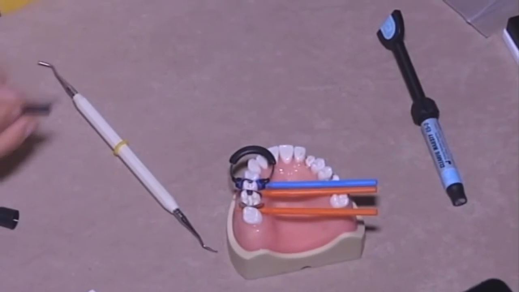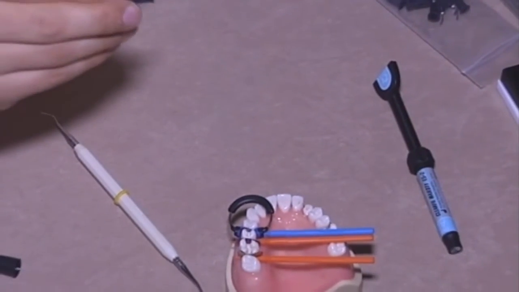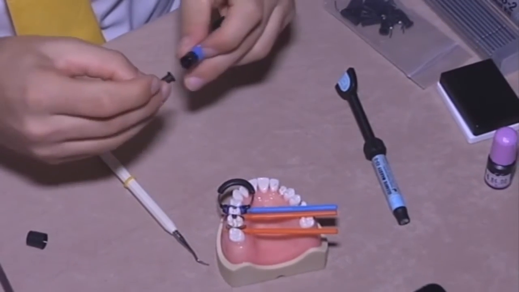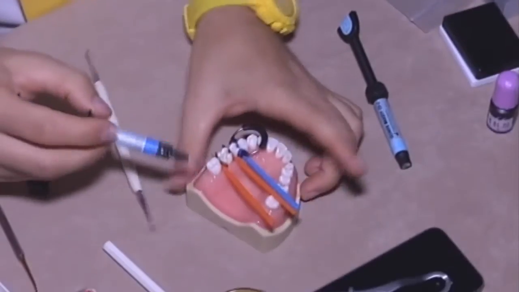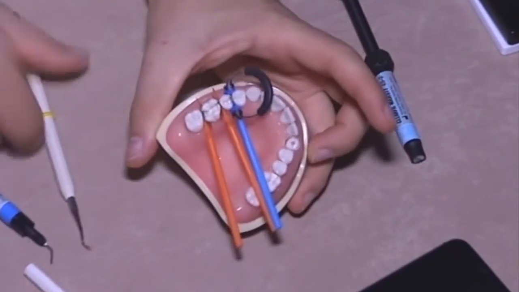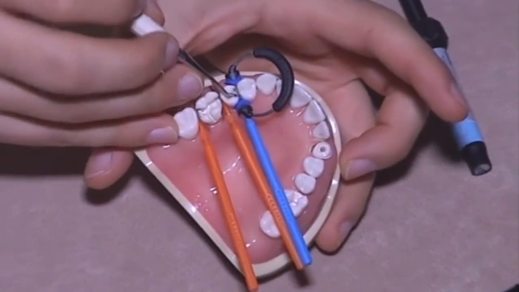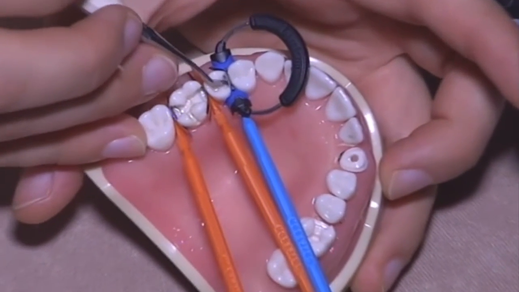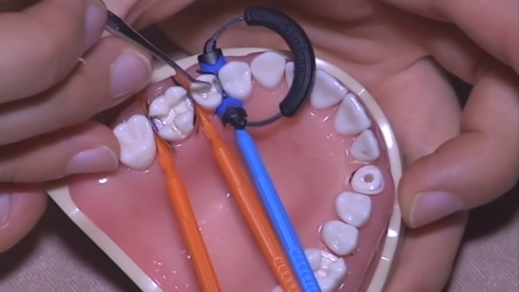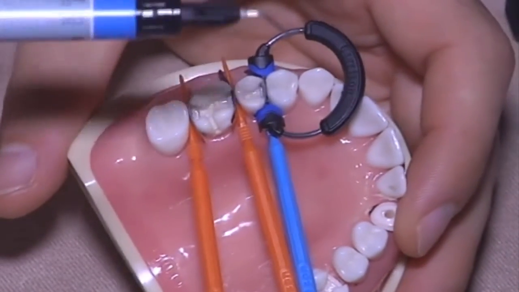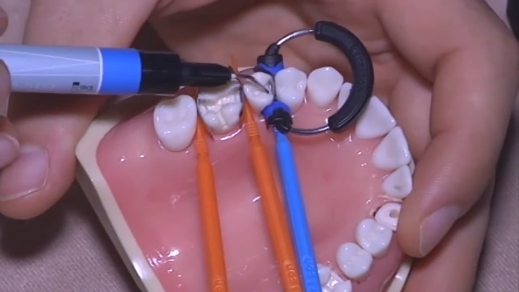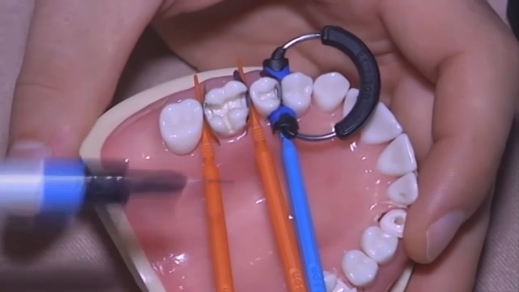You must apply a really thin layer, okay, 0.5 maximum. But first, if you have some little areas which are not perfectly closed there, the flowable composite will flow there and will seal perfectly even what you cannot see with your eyes.